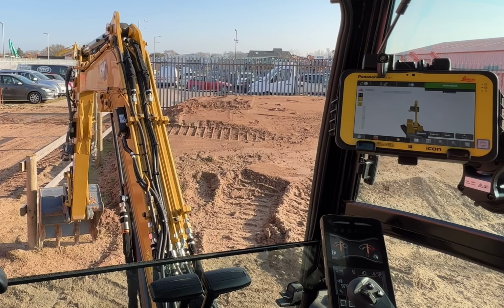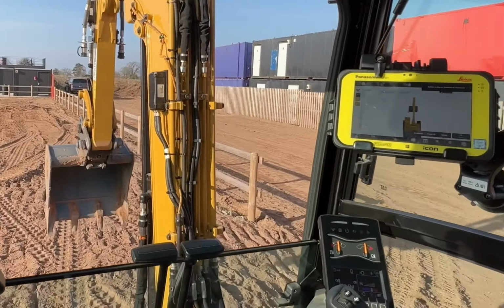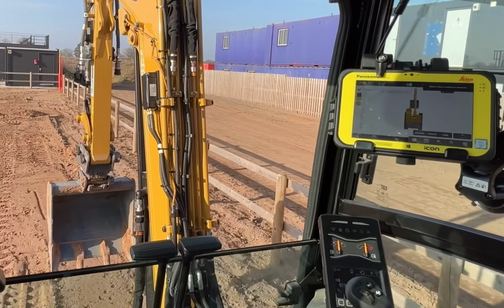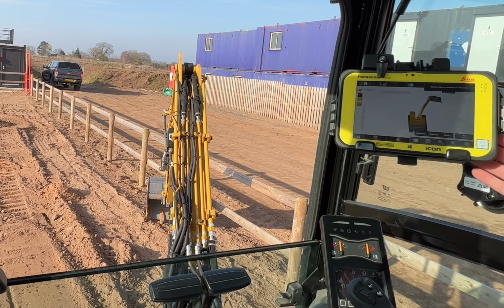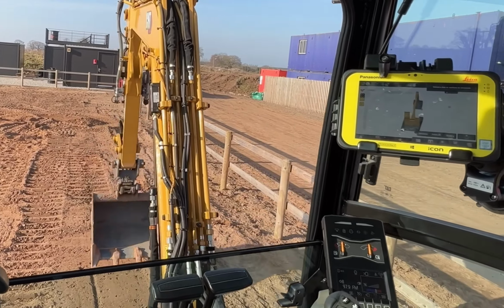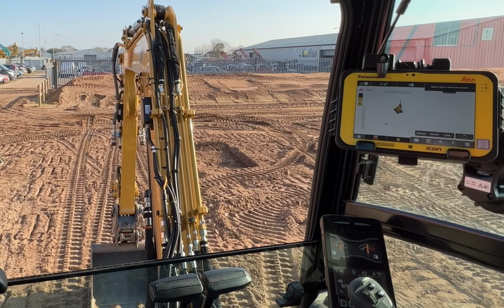Measure. There's our first point. Now I'm going to measure another point further up the fence for the orientation. Now the further I go up the fence line, the more accurate it will be. So let's take a look at that. Measure. Okay, got my line. There are my 2 points.